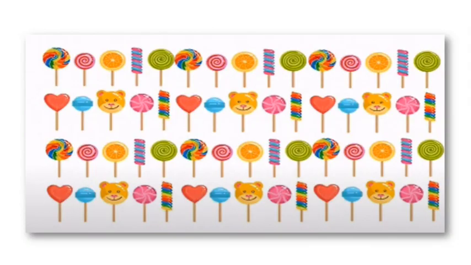Now look at this picture. Wow, there are so many candies together. It is tempting. Children, if I ask you to count one by one, it will take a lot of time. So let me show you the steps for candy counting.